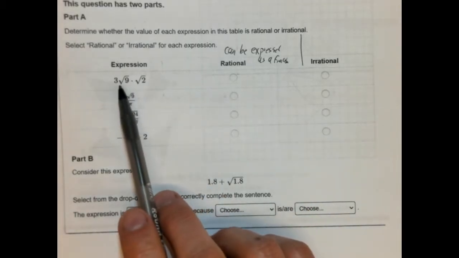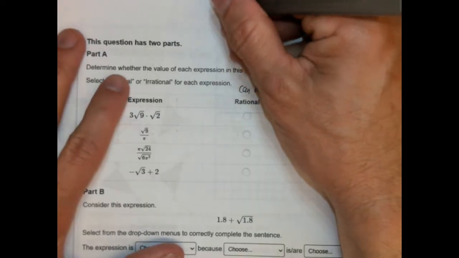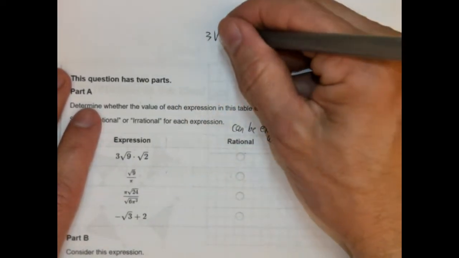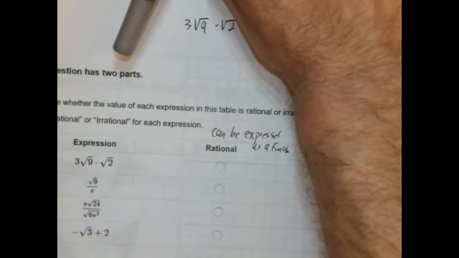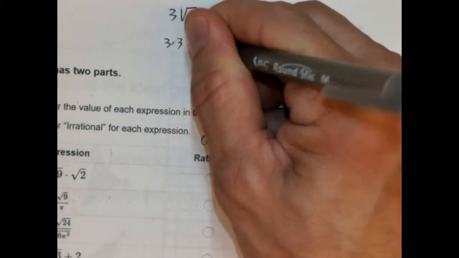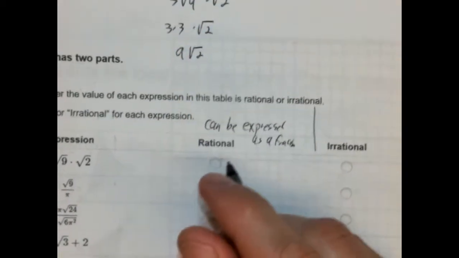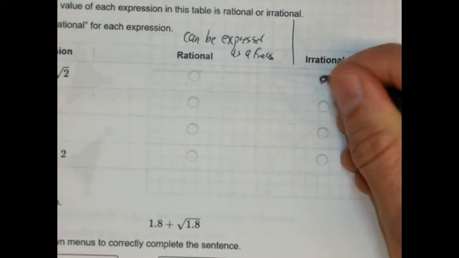So let's take a look at this one. We have 3 radical 9 times radical 2. So we can simplify this, and that's what you're going to end up doing. You're going to end up writing these down on scrap paper and testing these out. So 3 radical 9 times radical 2. Okay. Well, I can simplify that, because radical 9 is actually 3. So this is going to become 3 times 3 radical 2. And that's 9 radical 2. And radical 2 cannot be written as a fraction, so therefore this would be irrational.